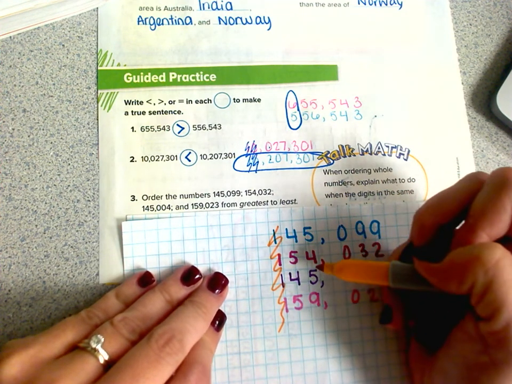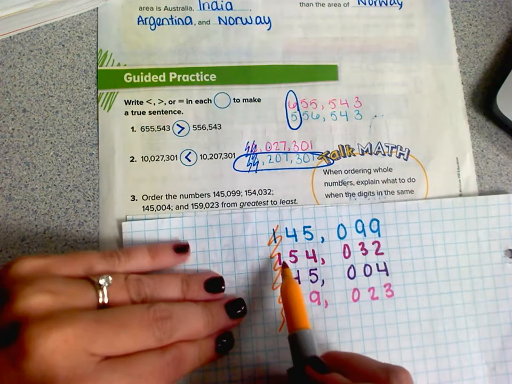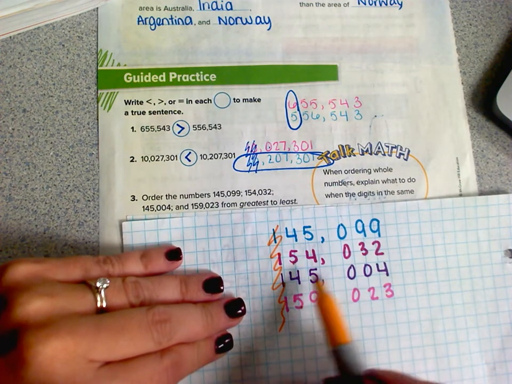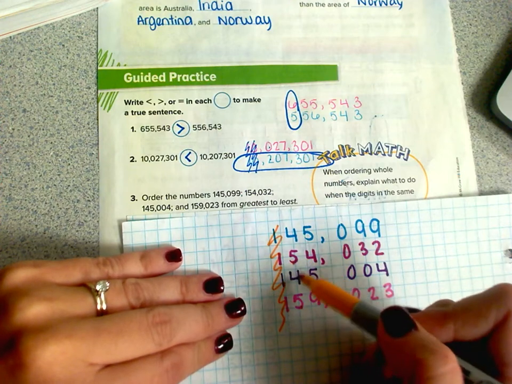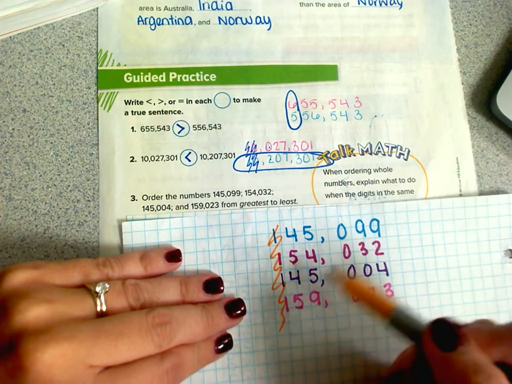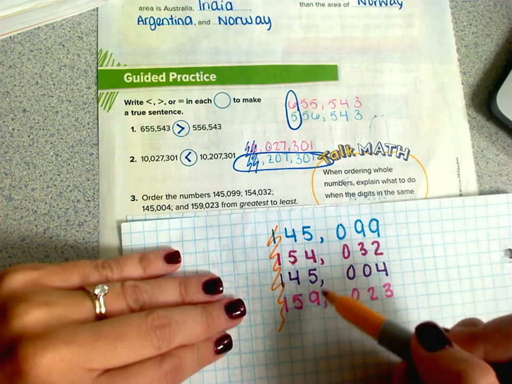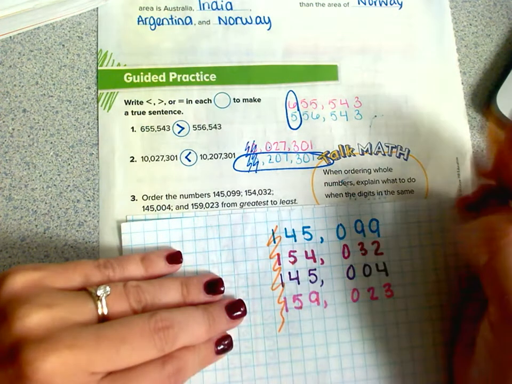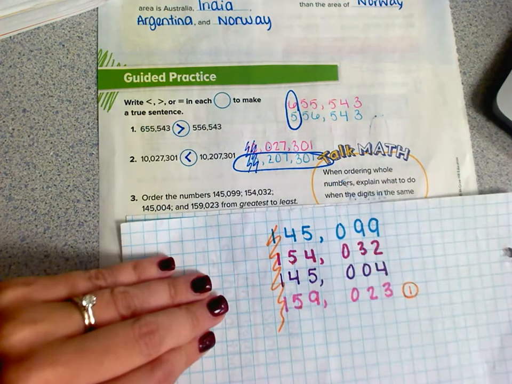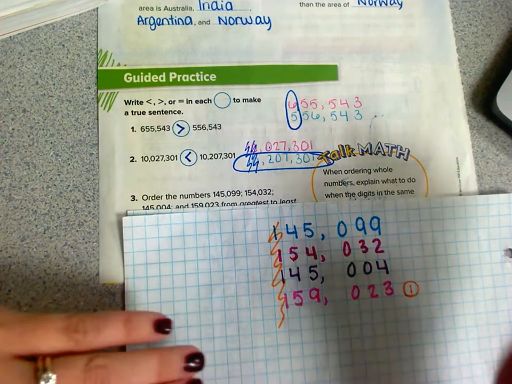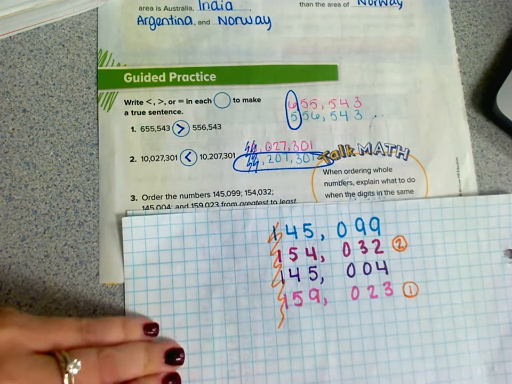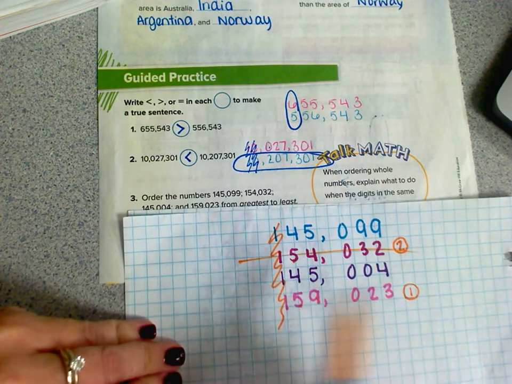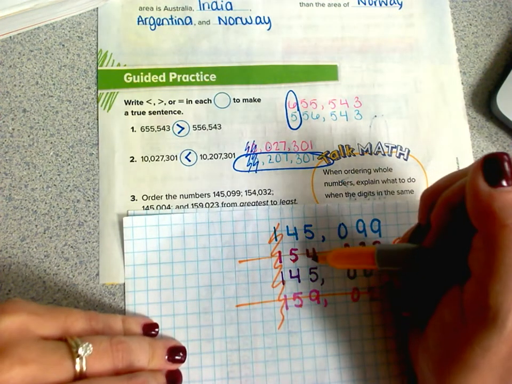Okay, next I have 4, 5, a 4, and a 5. So now I know I'm focusing on this and this number to decide which one is greater. Ignore the 4s for now. 5 and 5, 4 and 9. Which is greater, 4 or 9? 9. So I know this is going to be my first one. This is going to be my second greatest one because everybody else has a 4 in this place.